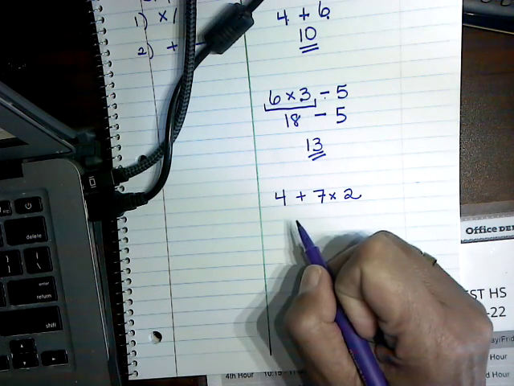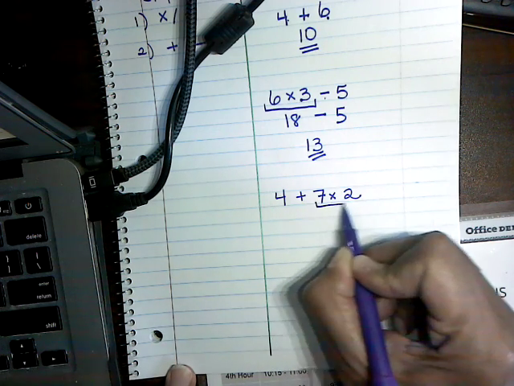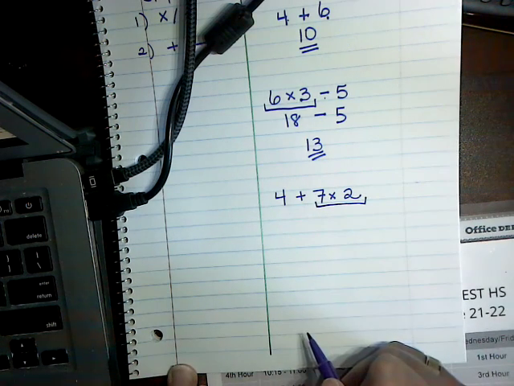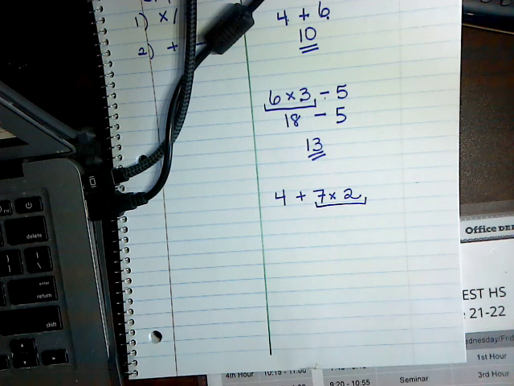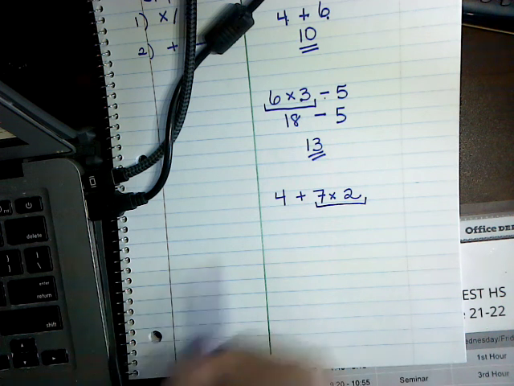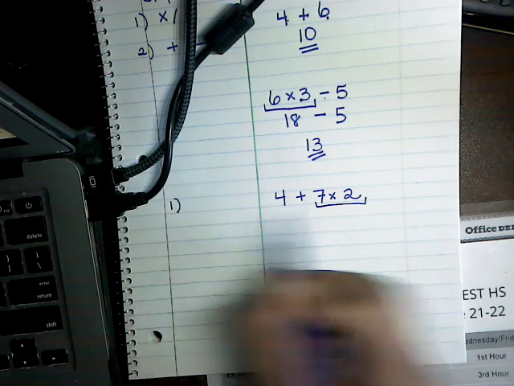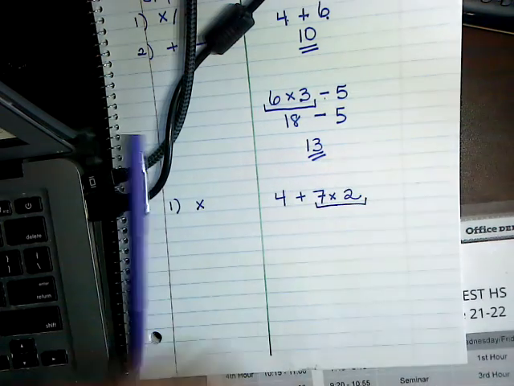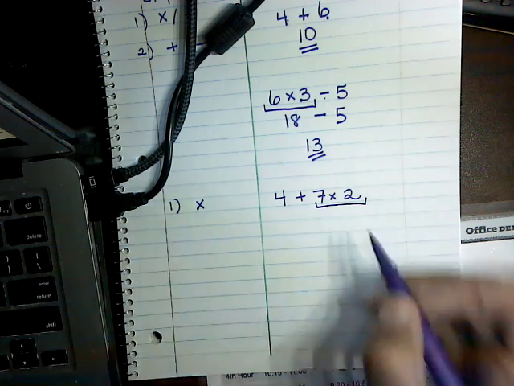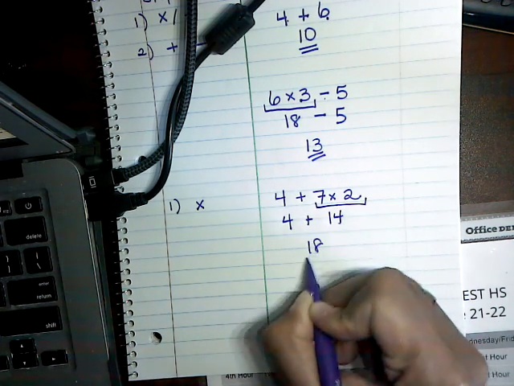Now bring this 4. Bring that down, 4, and the plus sign. Okay, and now what is 4 plus 14? All right, so if we look up here, we have plus and we have times. Very good. Our first step, we times. So it's 14 plus 4 and equals 18.